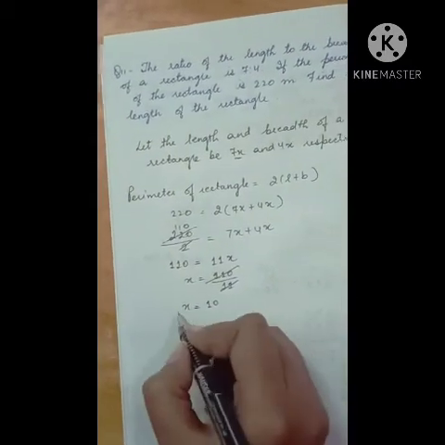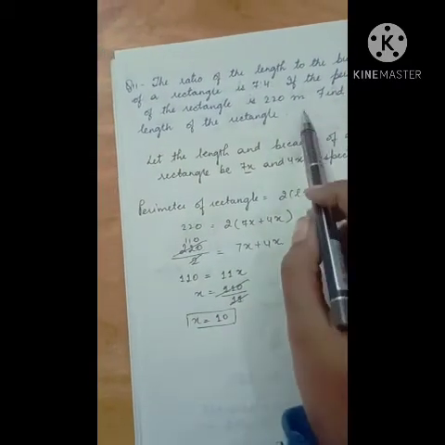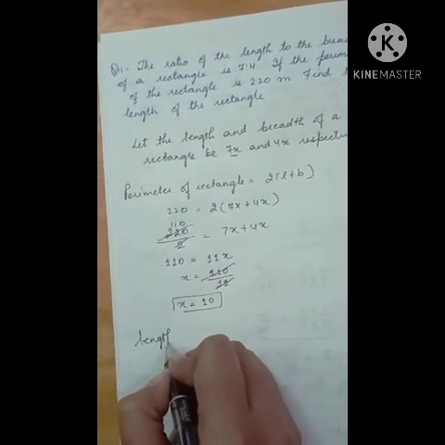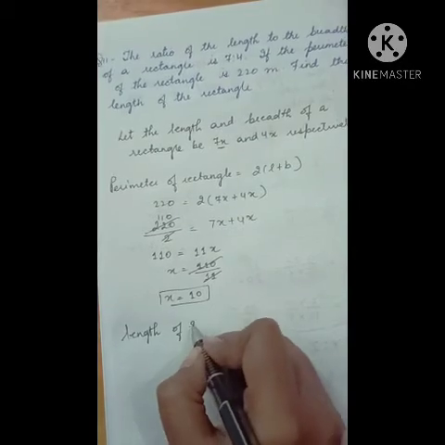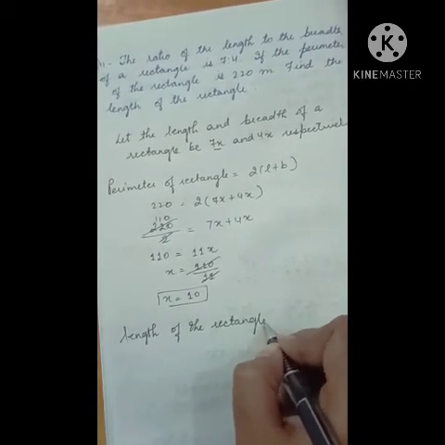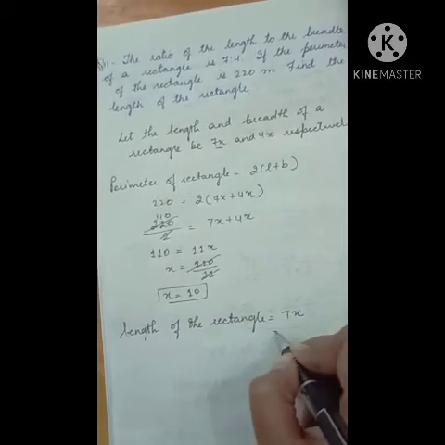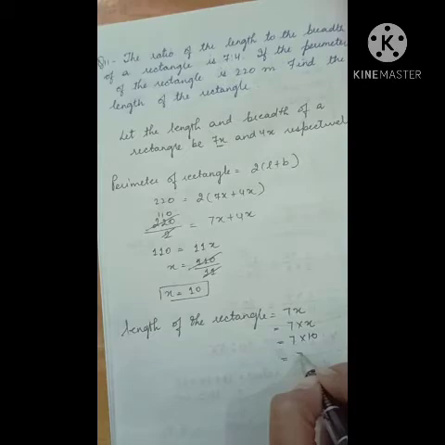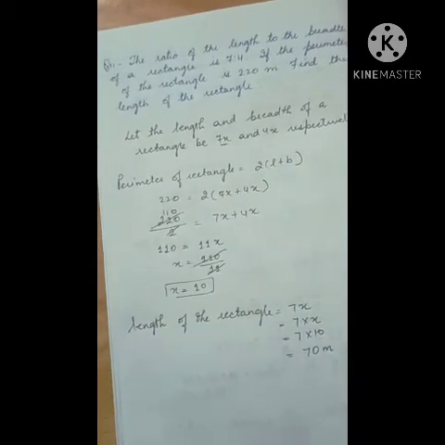Okay. Now we have to find out the length of the rectangle. So length of the rectangle is equal to 7x. It means 7 multiplied by x, and the value of x is 10. It means 70 meters.